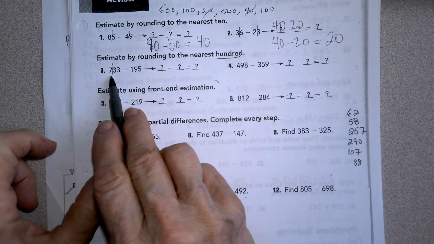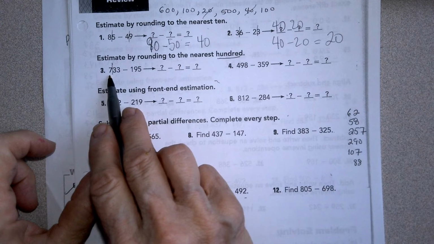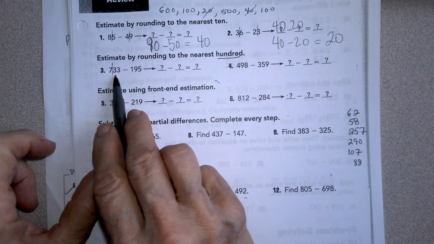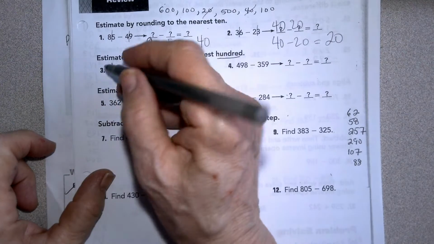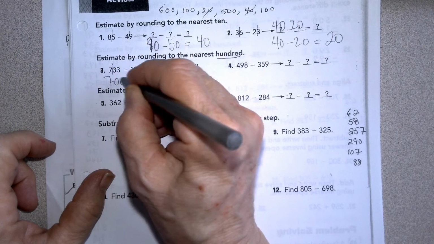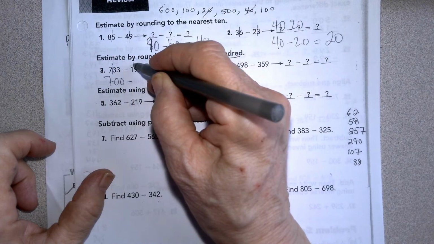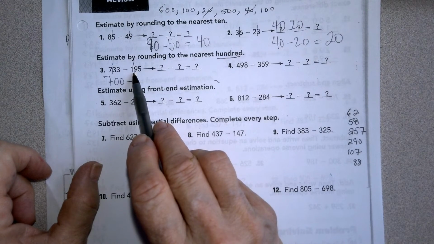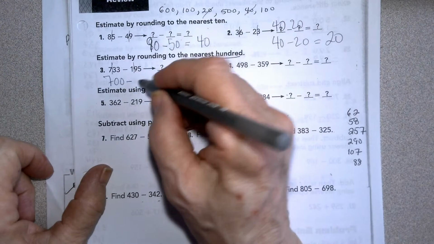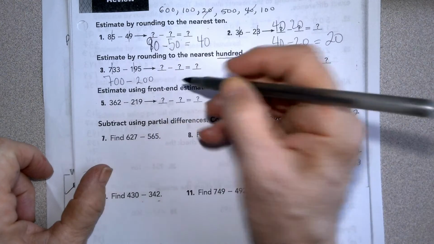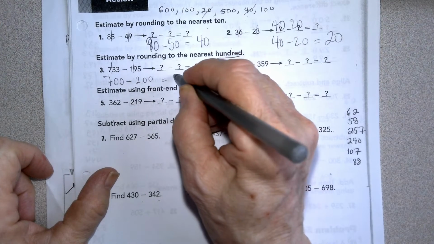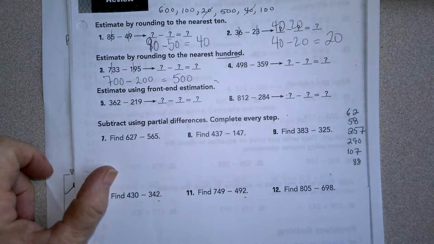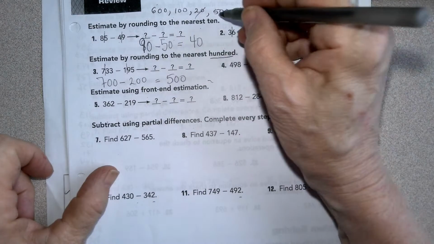Is that closer to 700 or 800? 700, because that's so tiny, it can't round it. So 700 minus, now we're getting hundreds is right here. Is that going to be closer to 100 or 200? 200. What is that answer? And is that answer there? Yes.